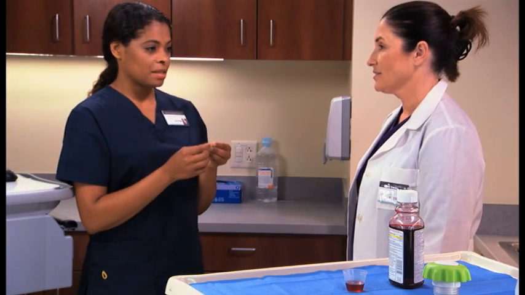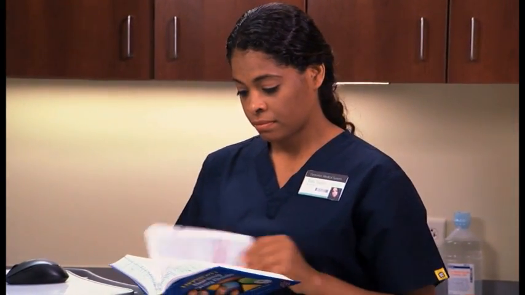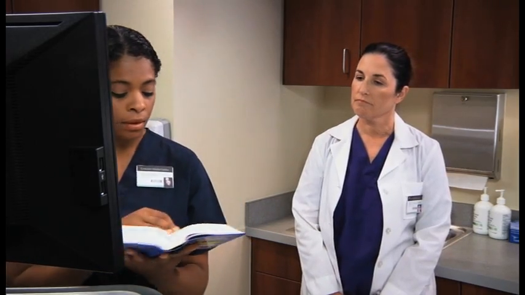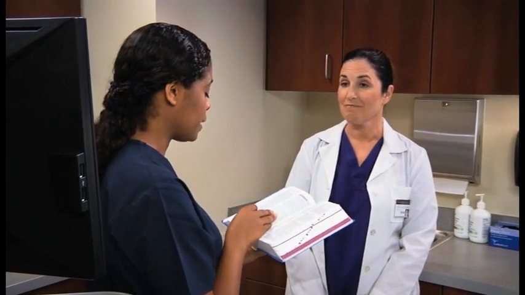Oh, Ms. Thomas, this is a tablet. Well, what modification should we make for a tablet since we're administering via a gastrostomy tube? I can check to see if it can be crushed safely, right? Right. Let's look at our medication reference to see if it can be crushed. It can be crushed and mixed with water, which would be appropriate for putting through the tube, right?